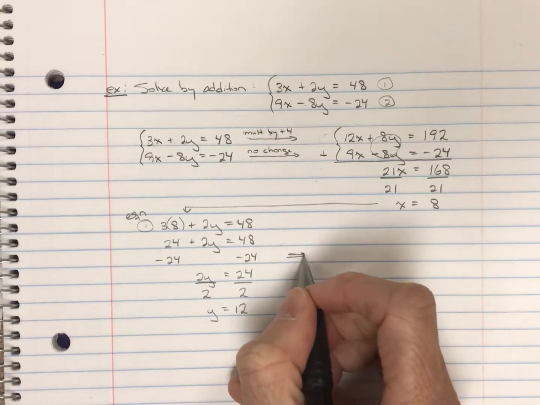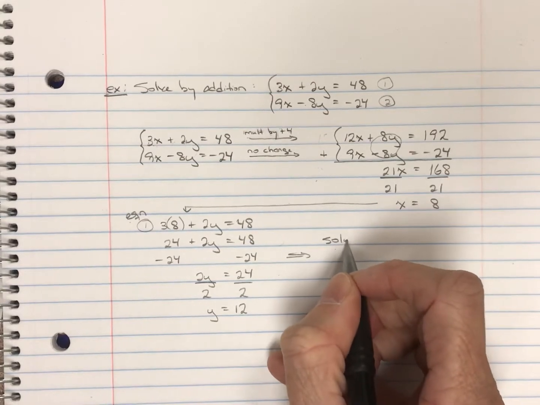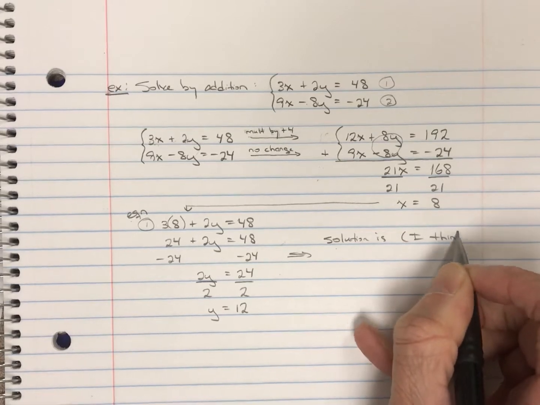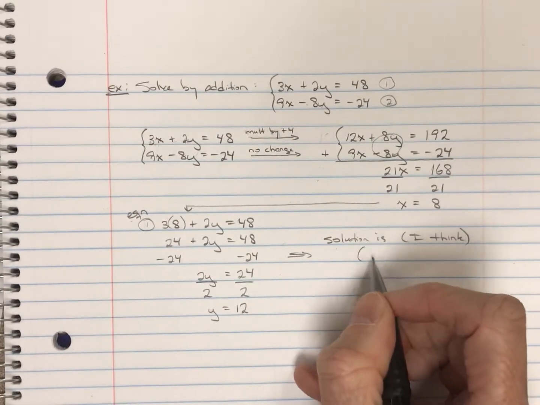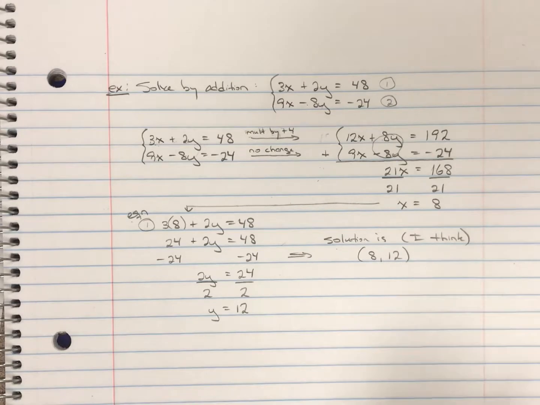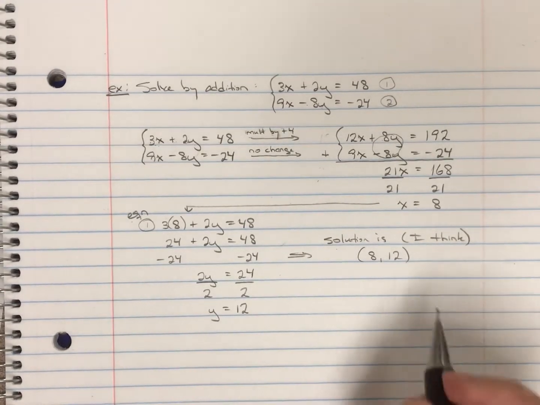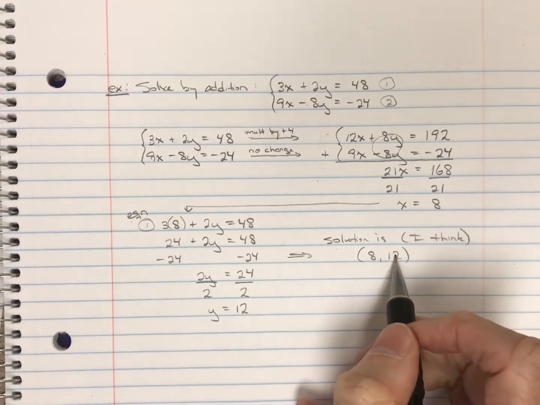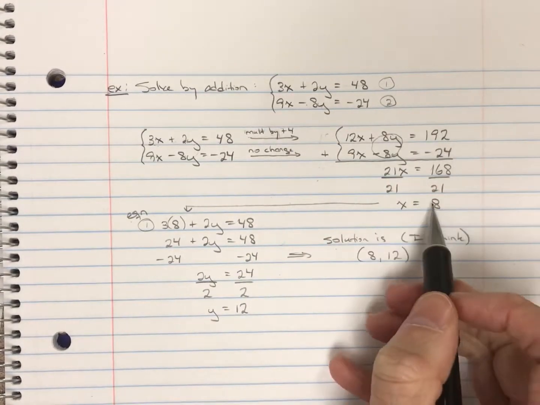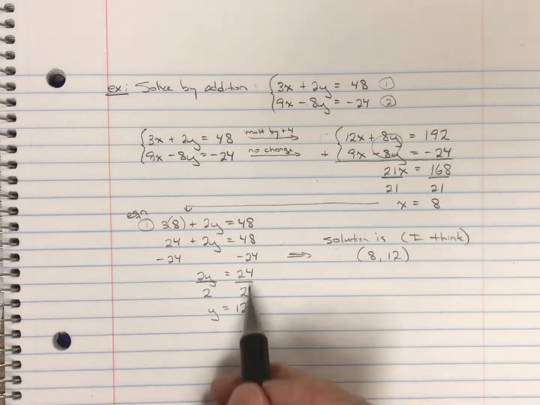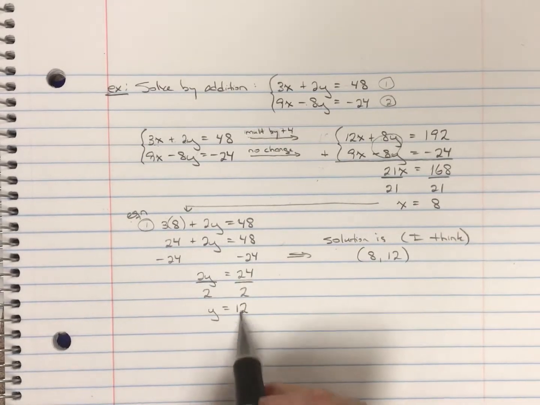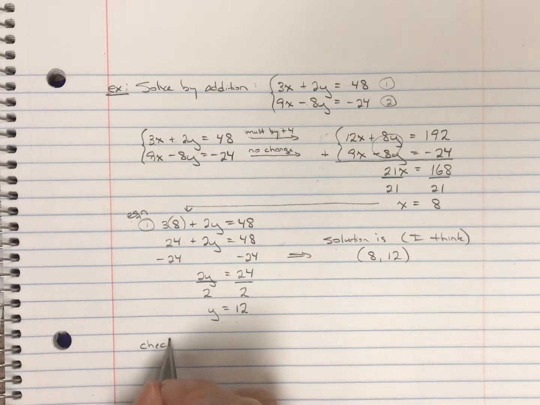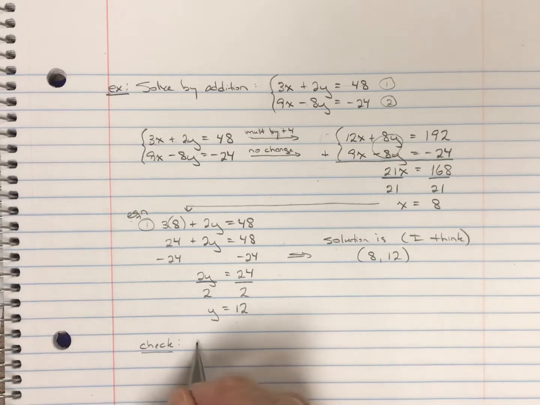Now, what I think here is my solution is (8, 12). I think these two lines intersect in one point, and I think they intersect at the point (8, 12). Now, I've already checked (8, 12) in equation 1 because I used 8 and I got 12 out. I'm going to trust my math. I can recheck it if I need to, but I think I'm pretty fine with that one. So my check is really going to be mostly about equation 2.